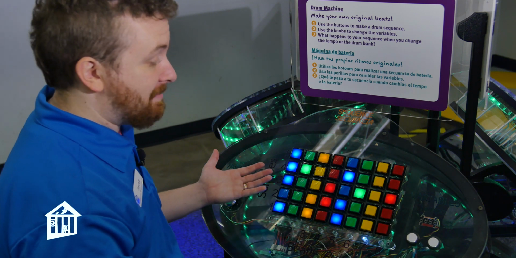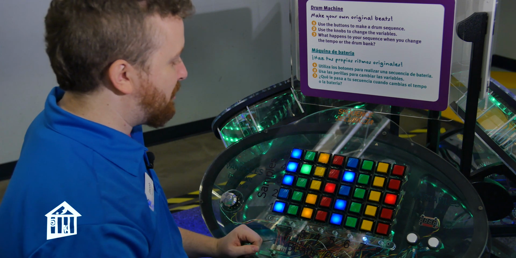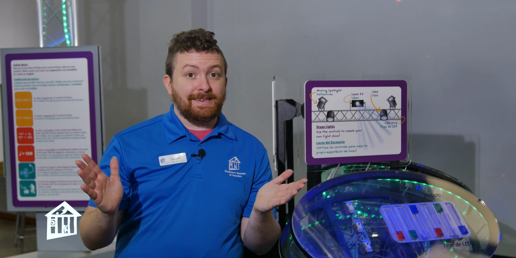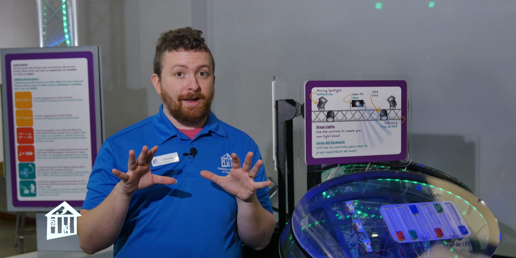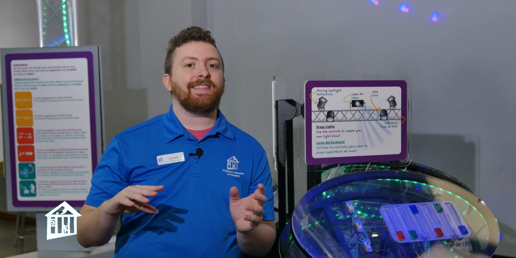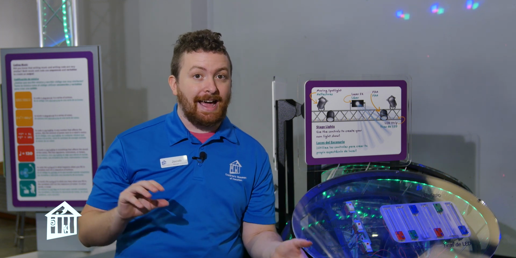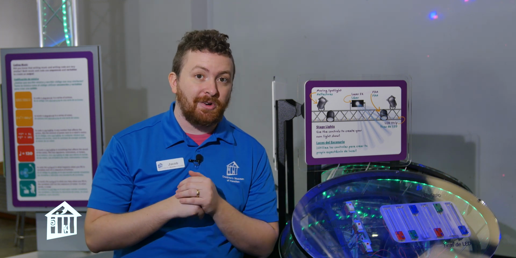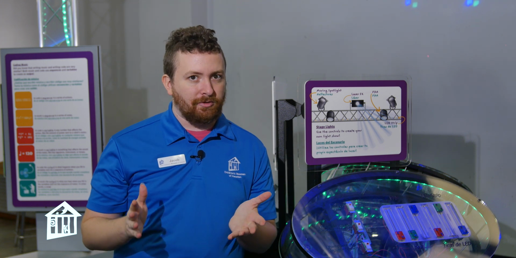And that is coding a drum beat with the drum machine. So that is my favorite thing about this component, that you get to program sequences of musical notes and drum beats and then change variables that make them sound different. So you're learning a lot about coding as well as making your own original song.